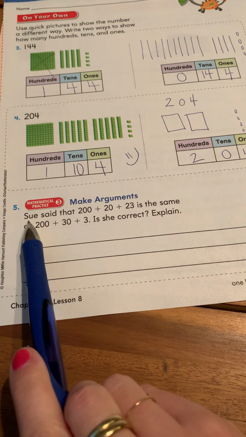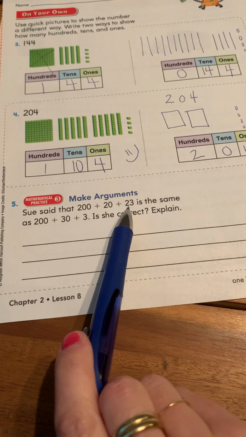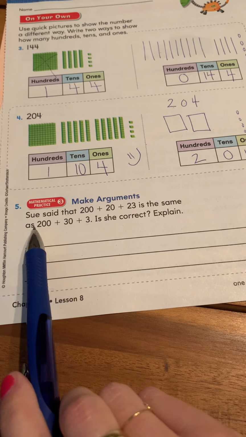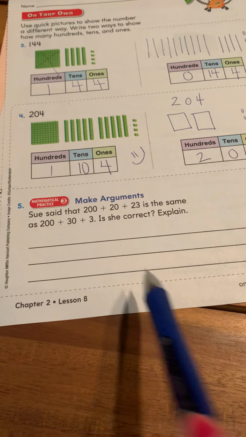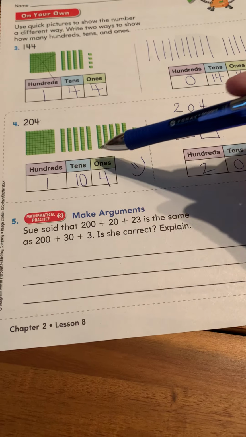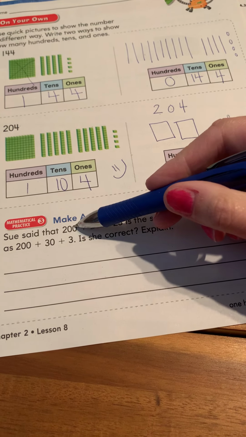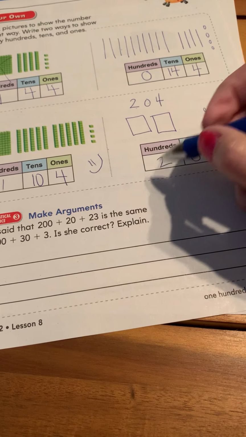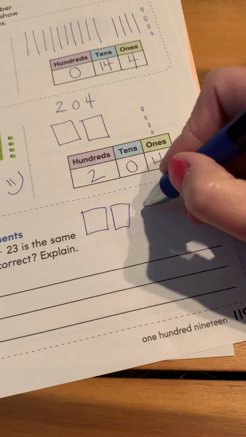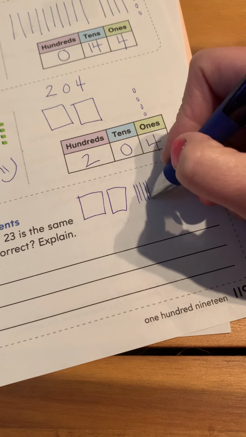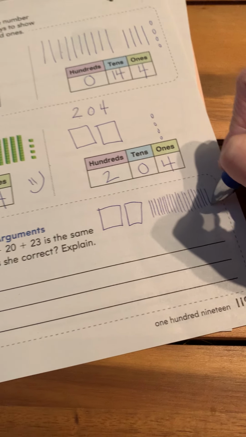We're going to look at number 5. Sue said that 200 plus 20 plus 23 is the same thing as 200 plus 30 plus 3. Is she correct? So she's trying to do what we did and make the number 2 different ways. Let's see if she's right. So her first one is 200 plus 20 plus 23. So that's 200 plus 20 10 sticks. 1, 2, 3, 4, 5, 6, 7, 8, 9, 10, 11, 12, 13, 14, 15, 16, 17, 18, 19, 20.